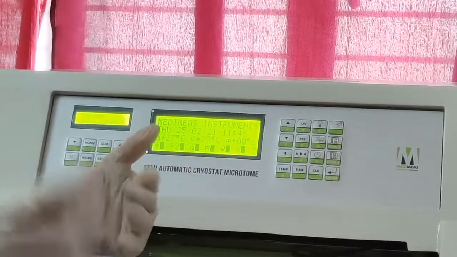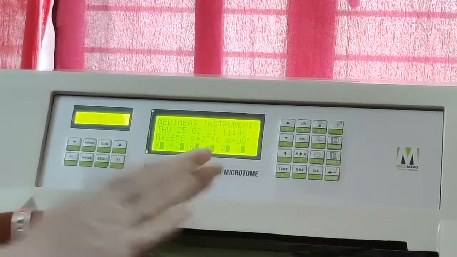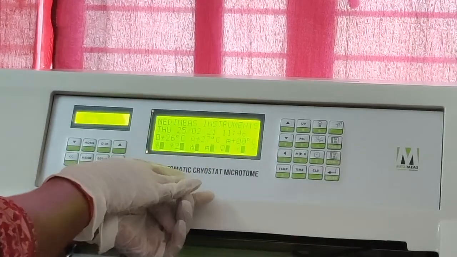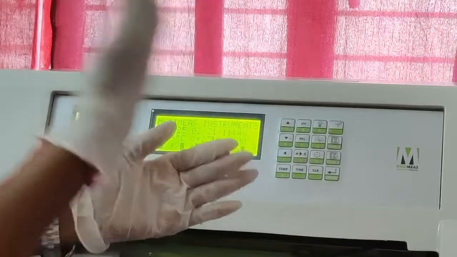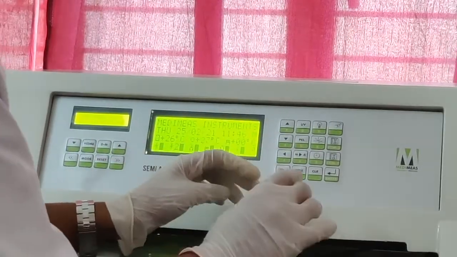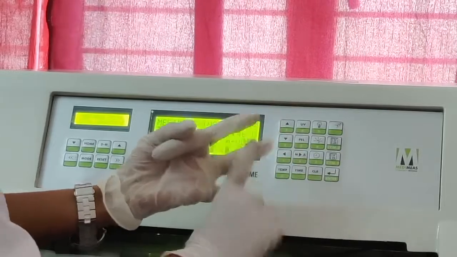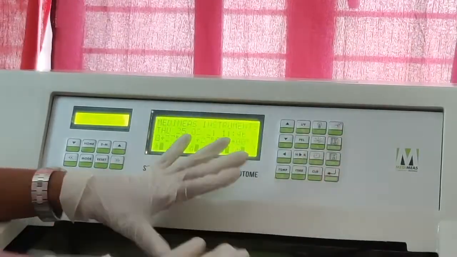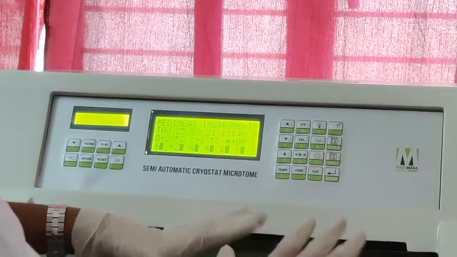If I start the equipment at 9:30 and end at 3:40, I can take the sections in between. I will set the temperature from the starting time 9:30 to evening 3:40. Generally the equipment takes the time in 24 hours, so we have to adjust everything in 24 hours.